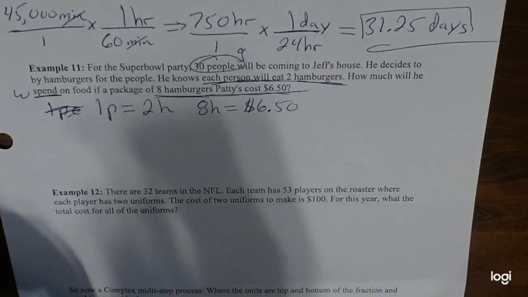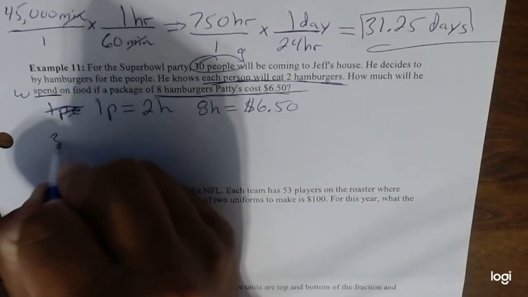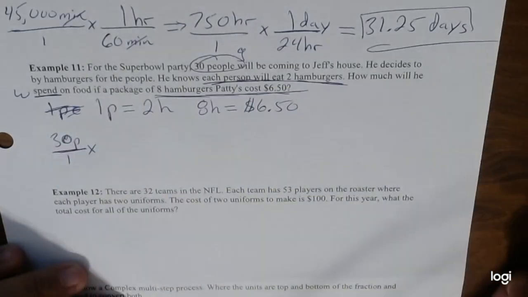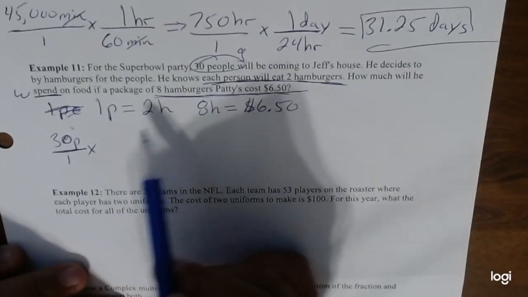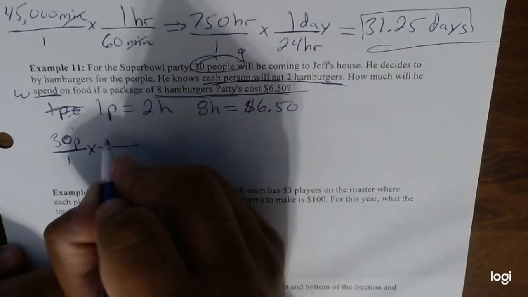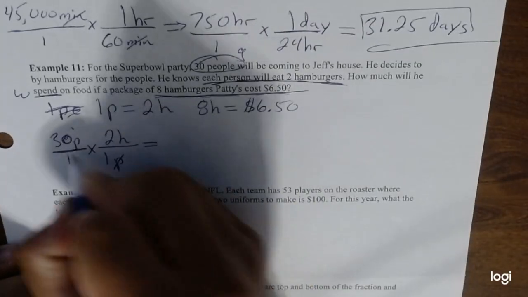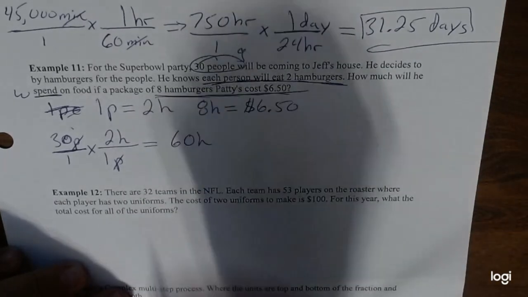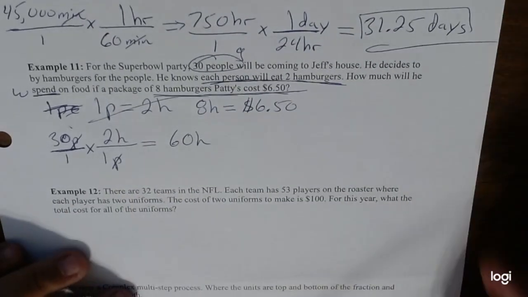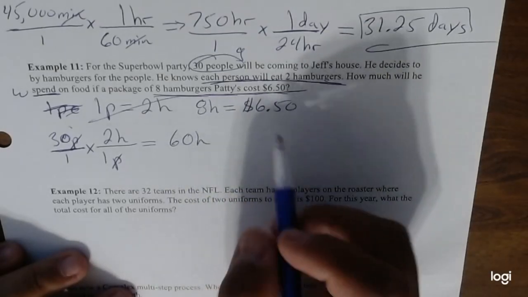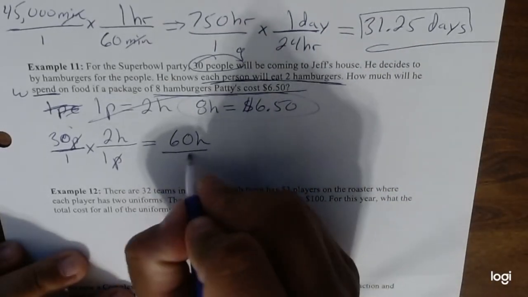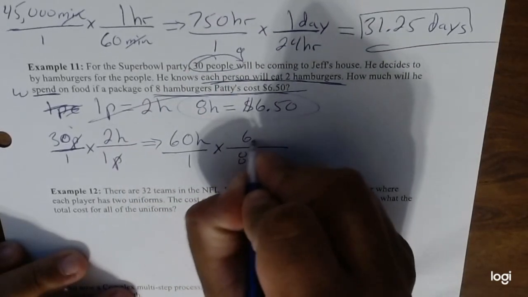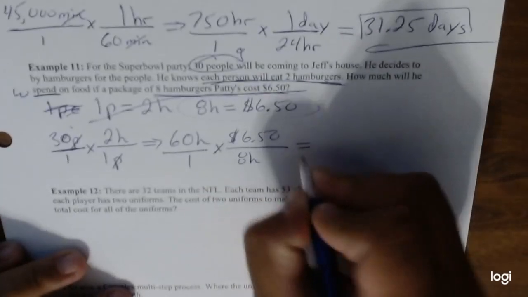Okay, so let's go over here. Always start with what we're given. So 30 people. Well, now we go into conversion. So what's the only thing we have to get rid of P? This one, right? So we know 1P equals 2 hamburgers. So those cancel. That's going to be 60 hamburgers. Okay, so we used that one, so I'm just going to cross that out. So again, how do we go from H to money? Well, we've got the conversion here, very similar to the one we just did above. So we know 8 hamburgers is $6.50. So there we go.